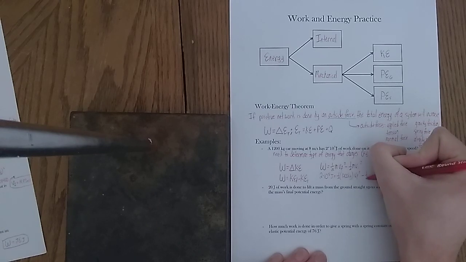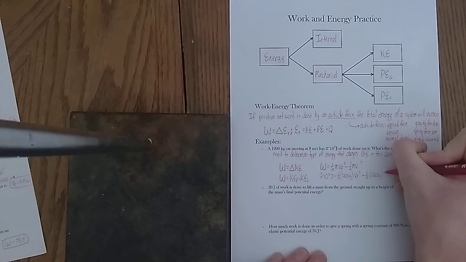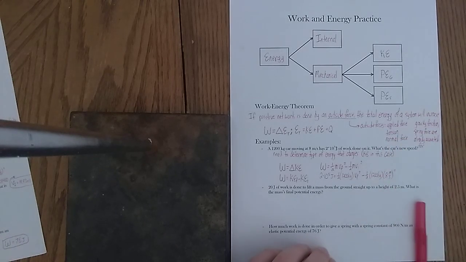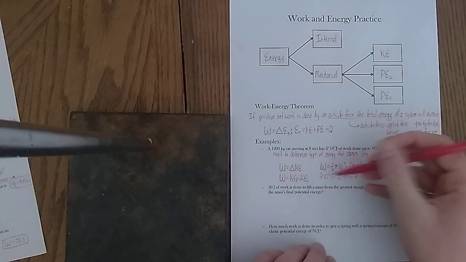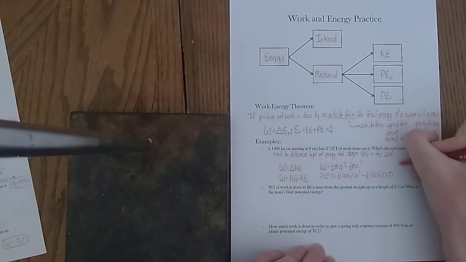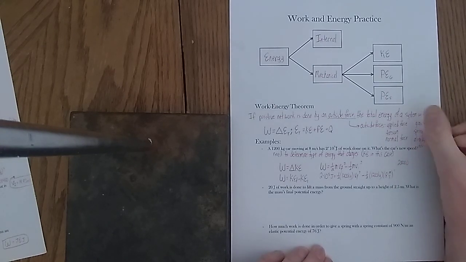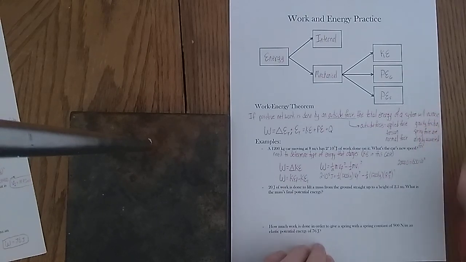There's a squared, don't forget that. 1/2, 1,200 kilograms, 8 meters per second squared. Now, if I do all this math, 2 times 10 to the 5th is 200,000. Half of 1,200 is 600 vf squared.